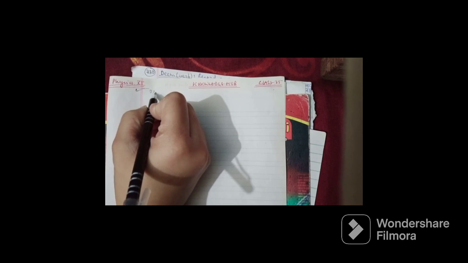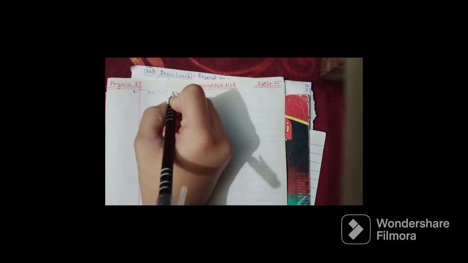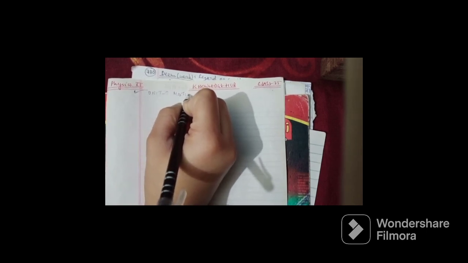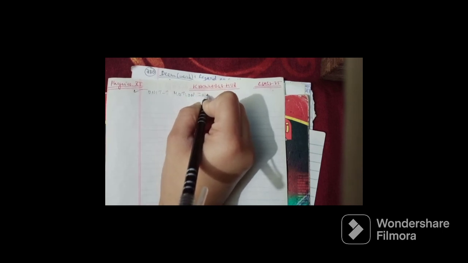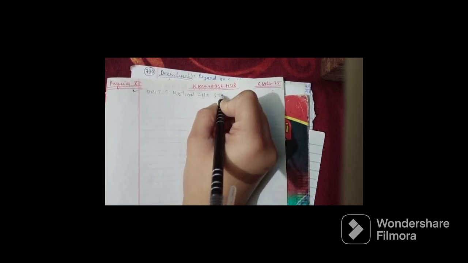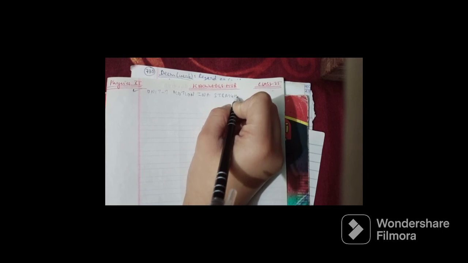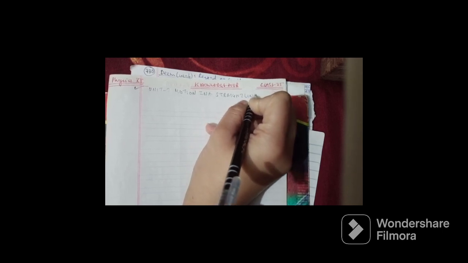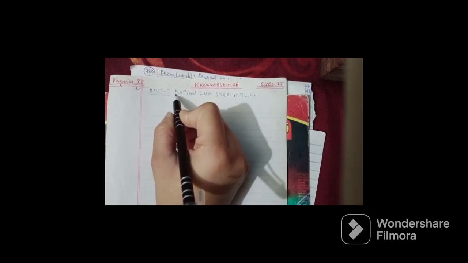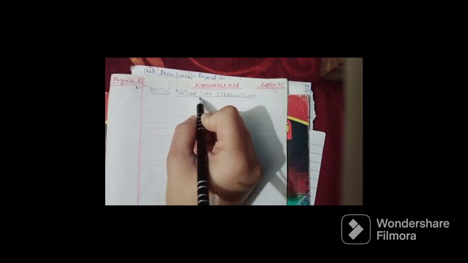We'll be continuing with unit three, which is motion in a straight line. So unit three is motion in a straight line. So we'll go for it. Here we go. For the same, we'll discuss additional exercises here.